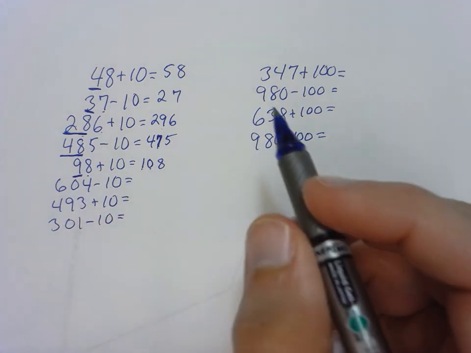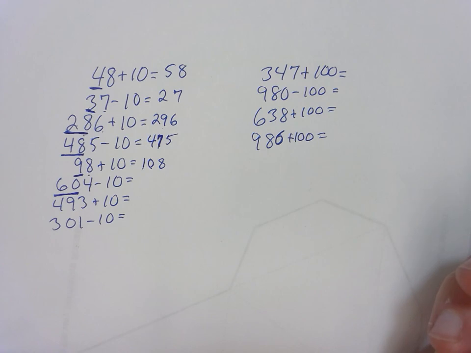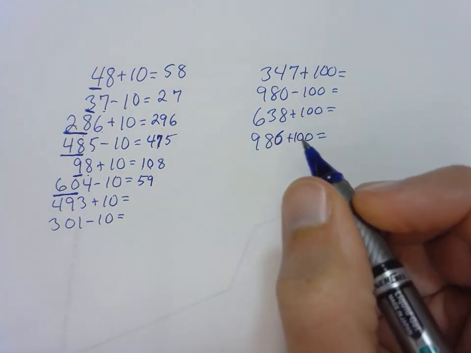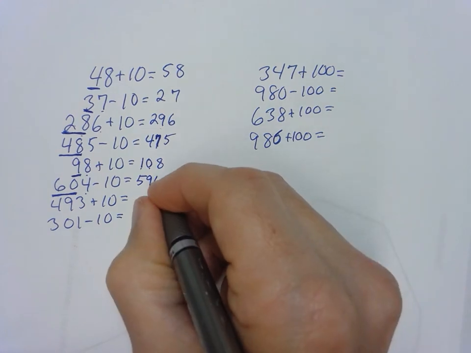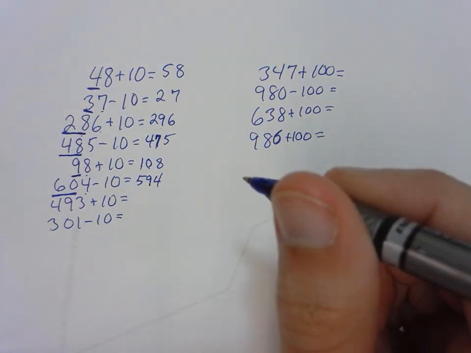604 minus 10. In this I have 60 10s, and if I take 1 10 away, that's going to be 59 10s, and I keep my 4 1s. So 604 minus 10 is 594.